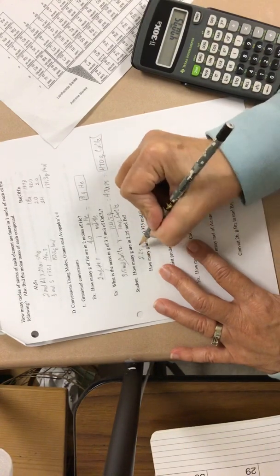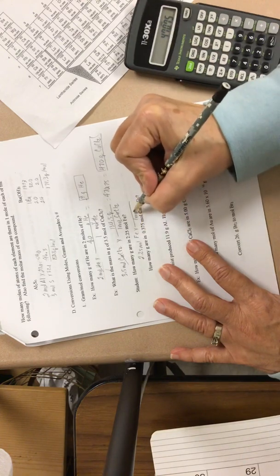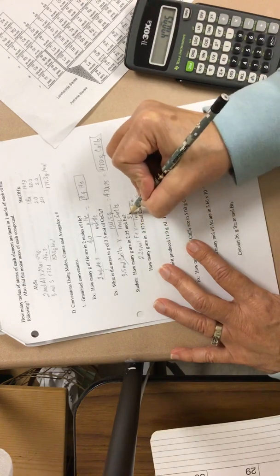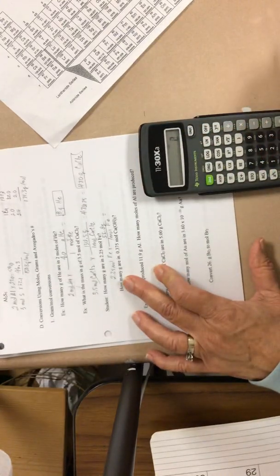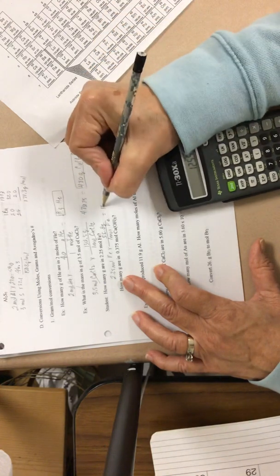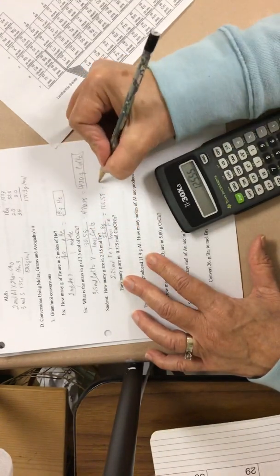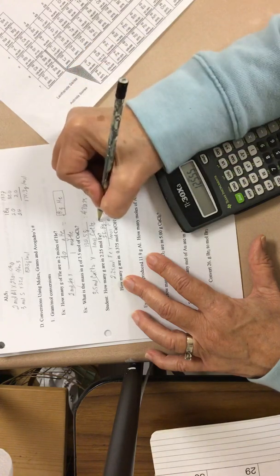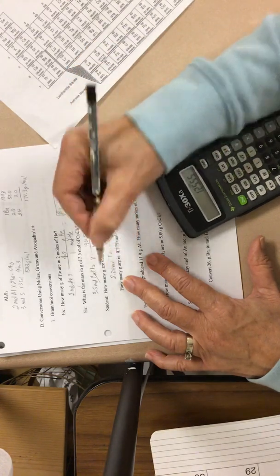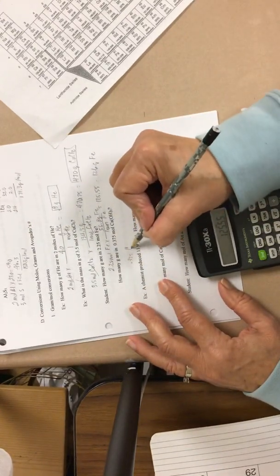Okay, so 2.25 moles iron times, in every 1 mole iron, there are 55.8 grams. So we're going to take 2.25 times 55.8. That's going to give us 125.55. We want 3 sig figs, so we're going to say 126 grams iron, rounded correctly. Mole cancels.